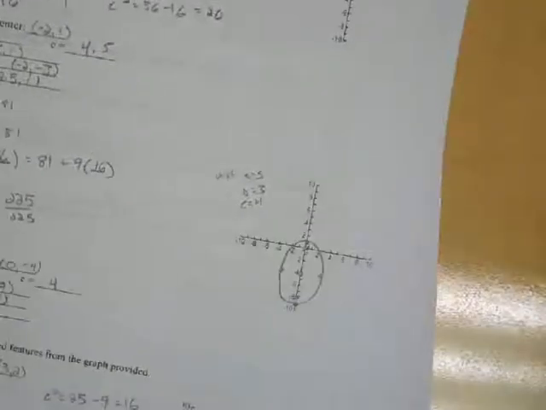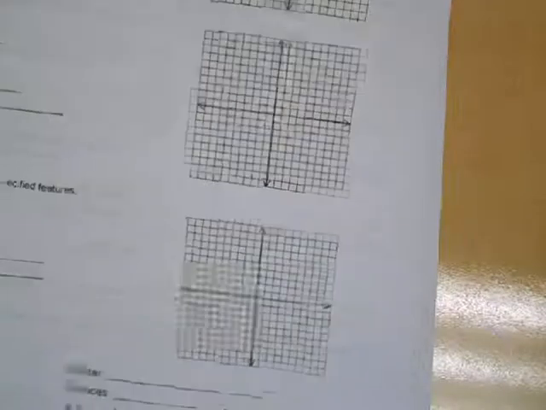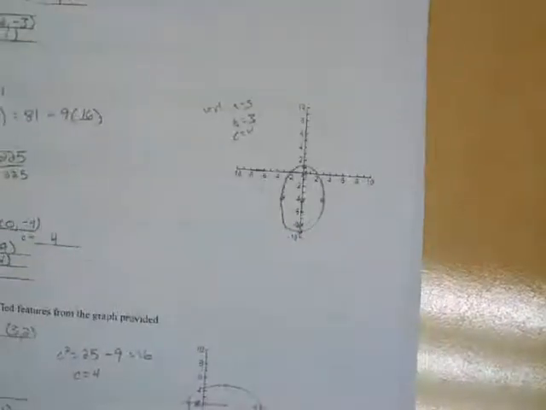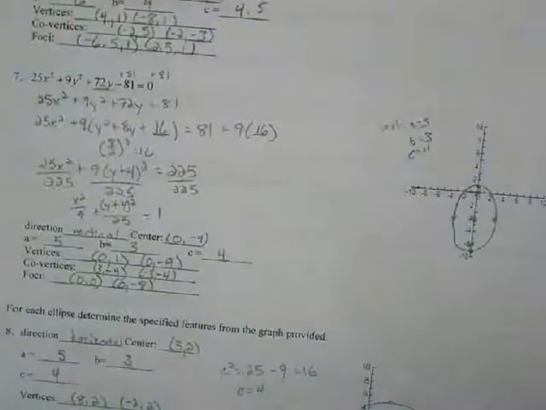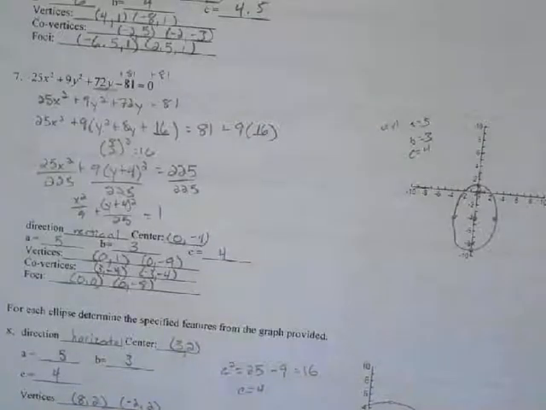And that is the end of ellipses. I know that was a little long, and I know that those completing the square ones are a little difficult, but I would suggest going back, looking at them again. You could probably even print out another copy and see if you can do it all by yourself, and then look at what I did. Okay, good luck.